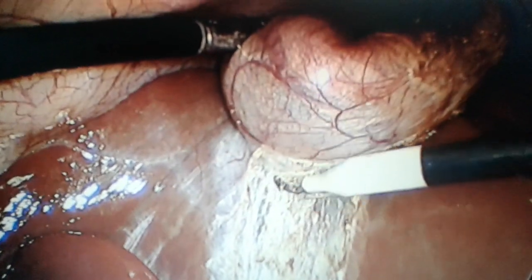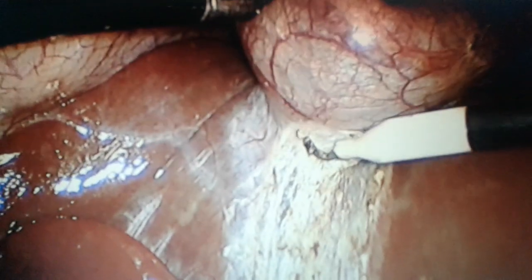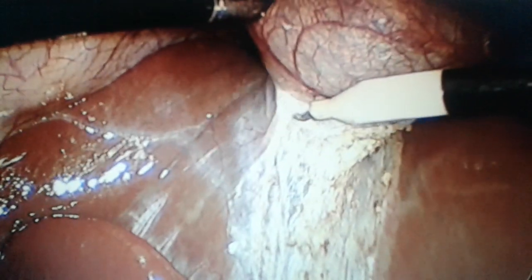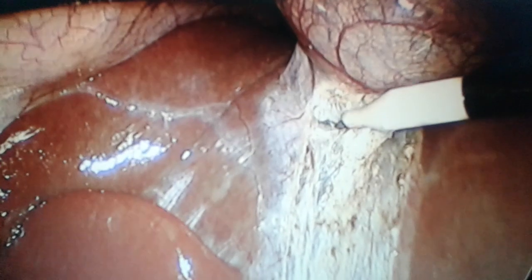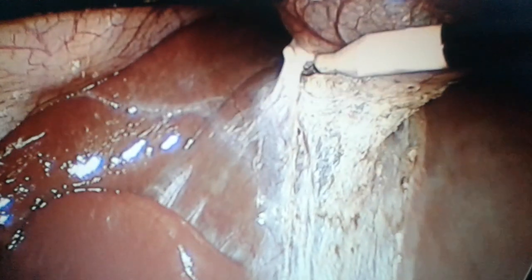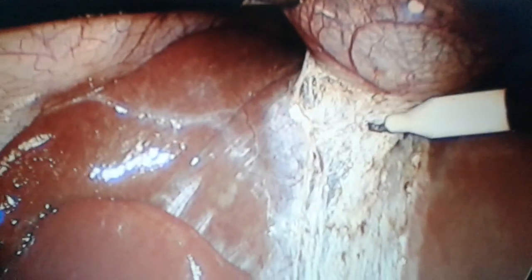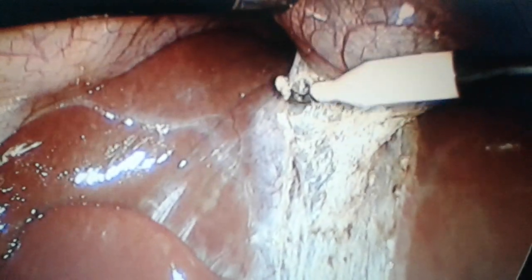Now, alternatively, by changing the traction, you just visualize your field and then you work upon it like this. Just stay away from the liver tissue while taking the gallbladder from the gallbladder fossa.